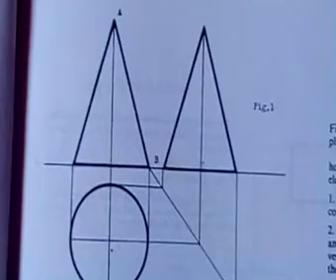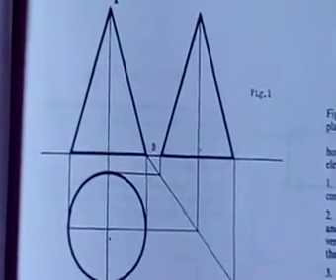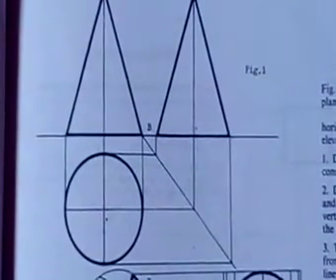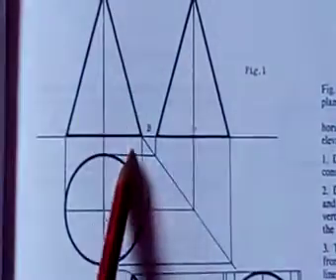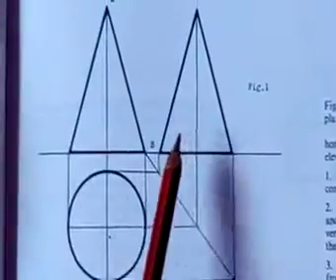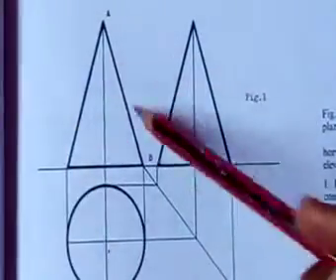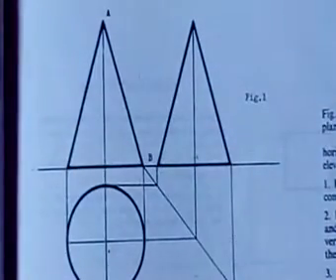In this episode I'm going to be dealing with this question in which we have a right cone parallel to the principal plane. We want to turn the cone so that the side AB is resting on the horizontal plane, and then draw the front elevation, end elevation and the plan. So I will begin to answer the question now.